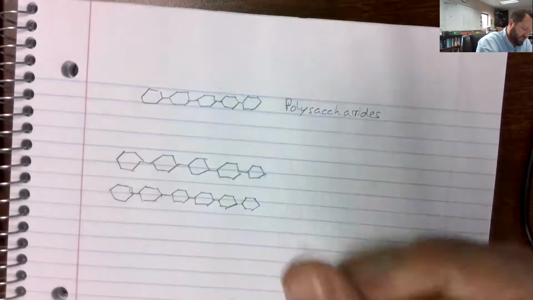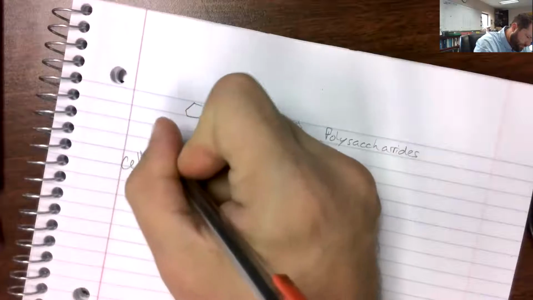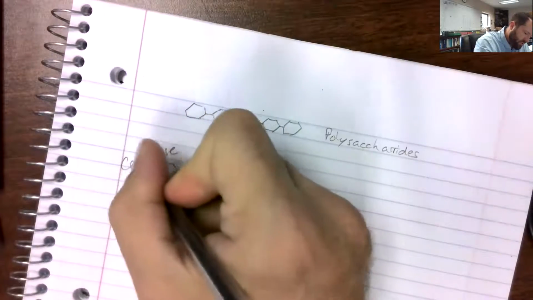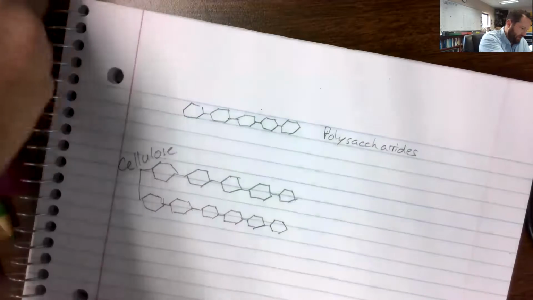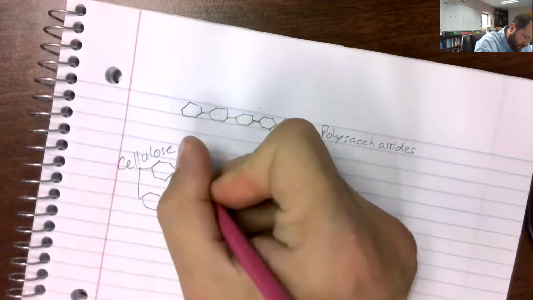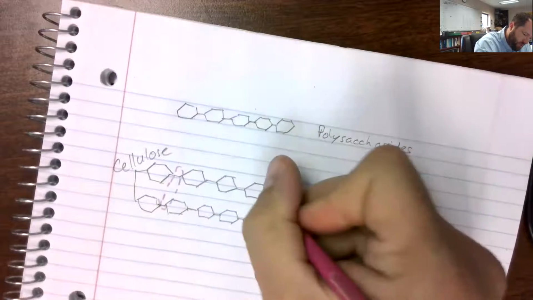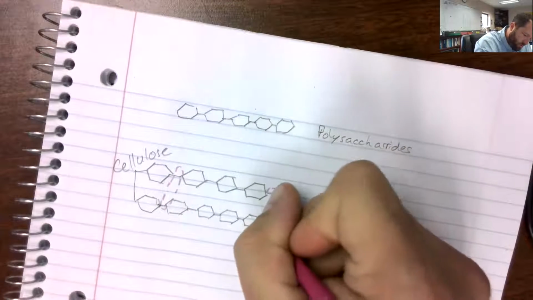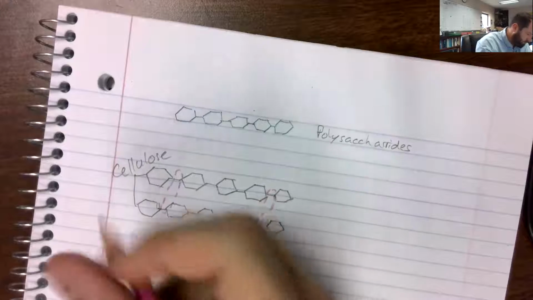All right, so we've got two chains here, and these are actually chains of cellulose. So that's the polysaccharide we're looking at. And then I'm going to kind of lash them together, almost like a rope-like substance. And these are actually polypeptides called pectin.